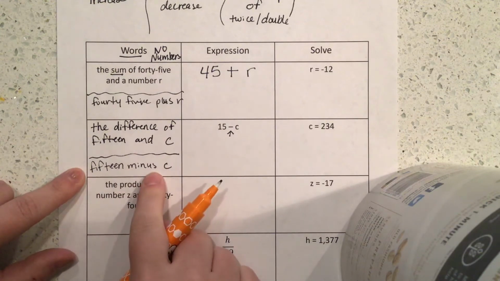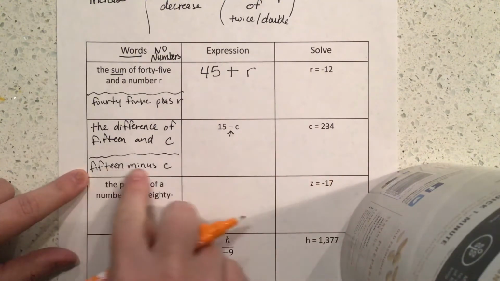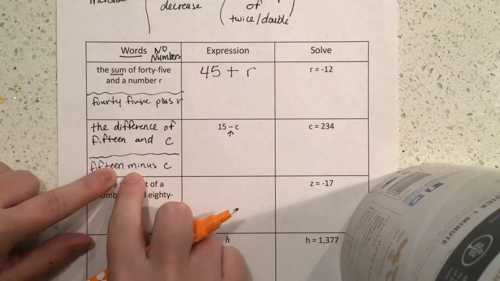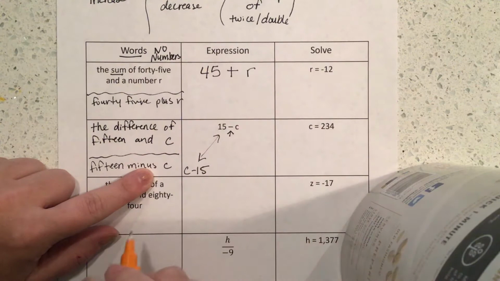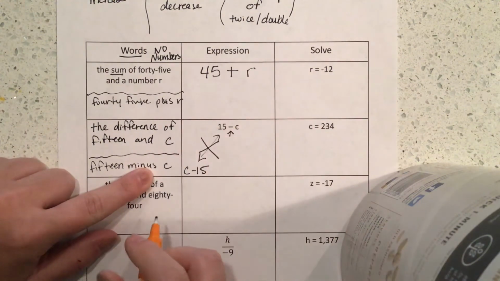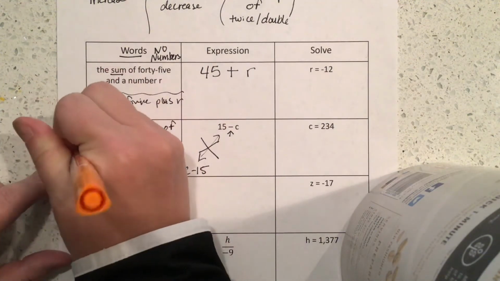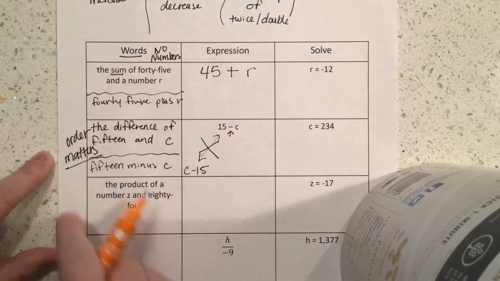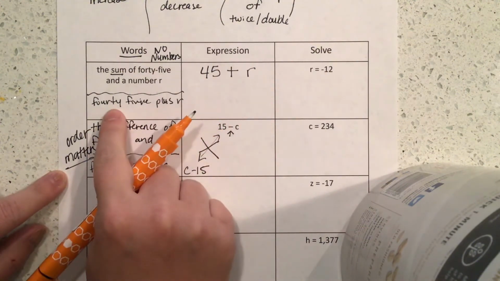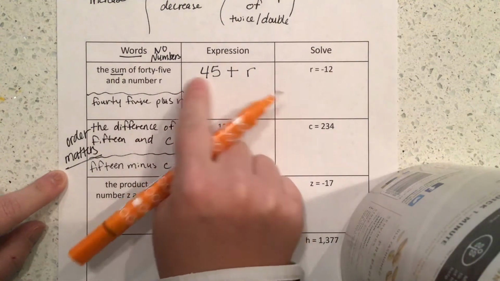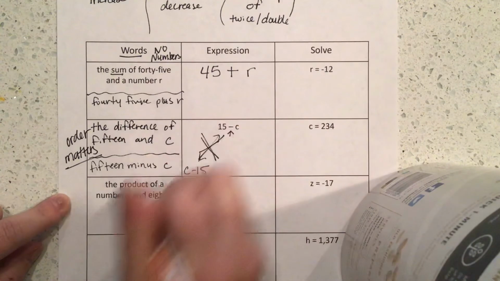Again, no numbers here. Now, on subtraction, if I don't put this in the right order, what if I said C minus 15? Is this and this the same thing? No, you cannot switch the order. So over here on the side, I'm going to put order matters. Over here on the very far side. That's important because up here I could switch. I could say R plus 45 and it's going to be okay because we can switch addition, but we cannot switch subtraction. So you cannot switch them around. That would not work.